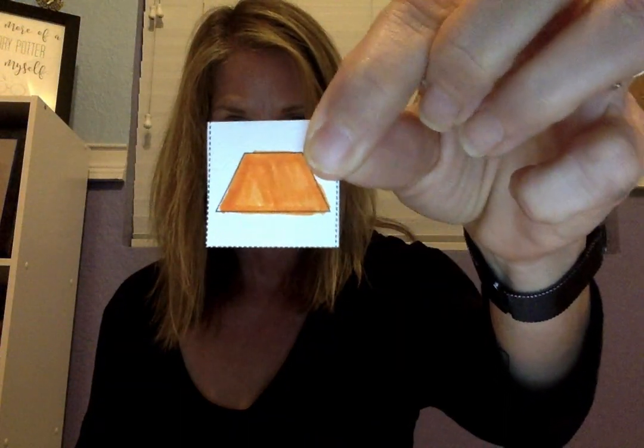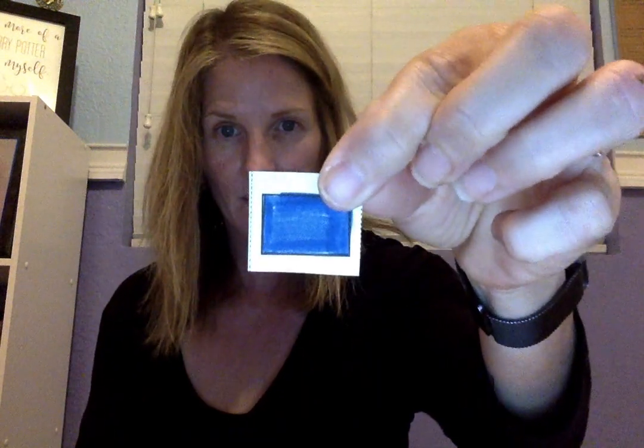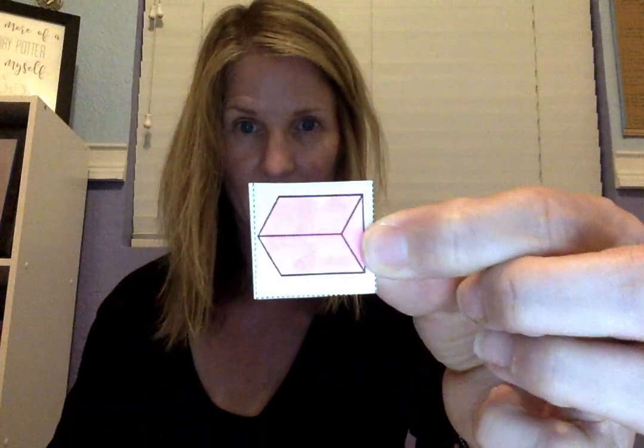Good job, that's a pyramid. Trapezoid, that's a flat one. Good job, another flat one. That is a rectangle. And finally, our last one, I didn't tell you its name. Good, but I hope you hopped anyways. That is a triangular prism. Good job. So I think you boys and girls did amazing.